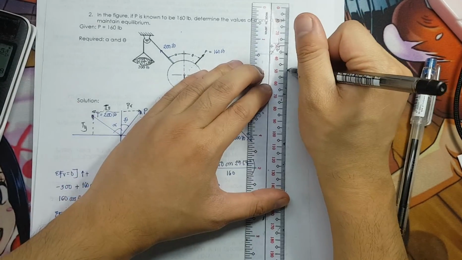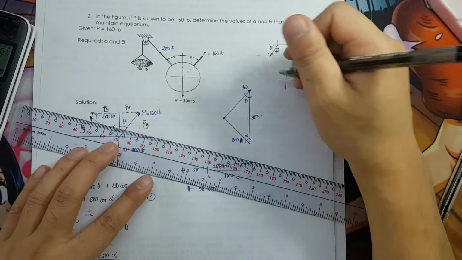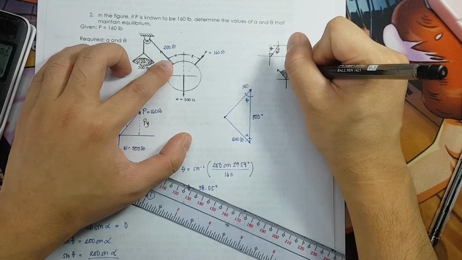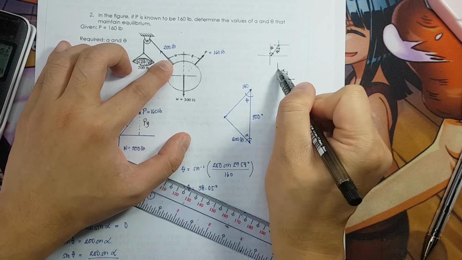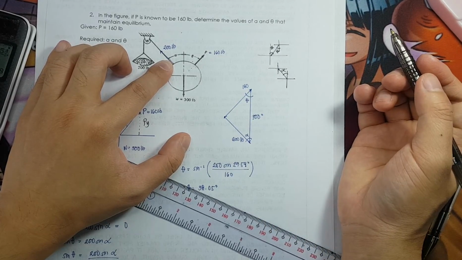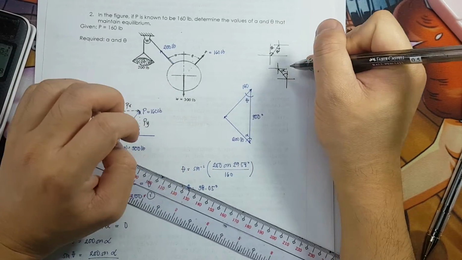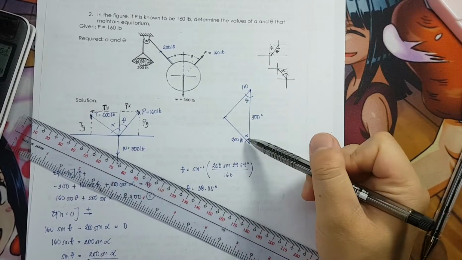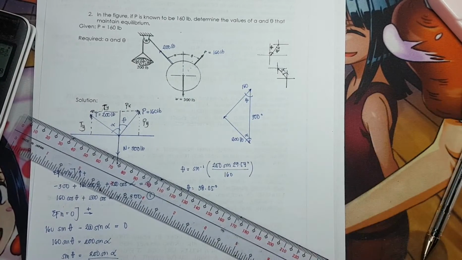Likewise with angle alpha. So for angle alpha, if I'm to draw a Cartesian plane, there here we have angle alpha. Okay, so if I am to draw another Cartesian plane there, therefore the angle here would be alpha, so that is the same, alpha. So theta and alpha.